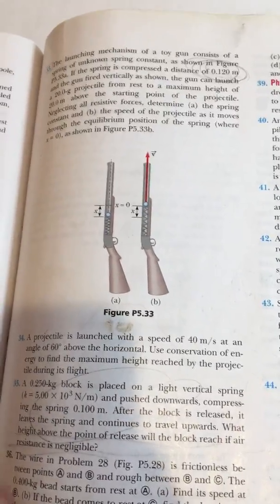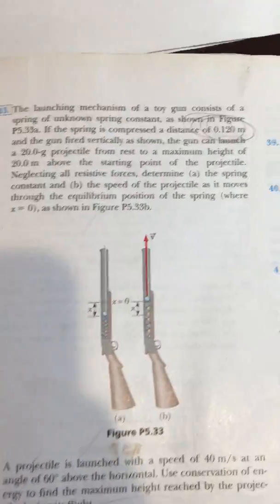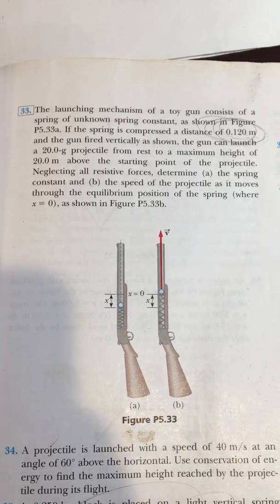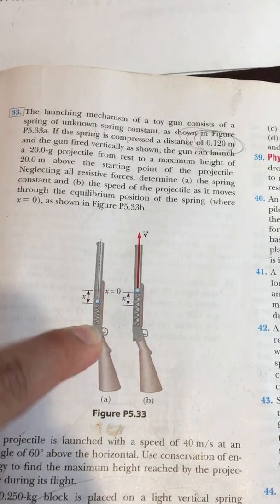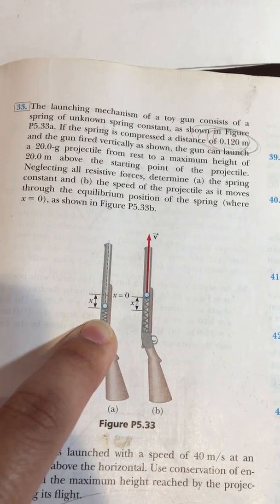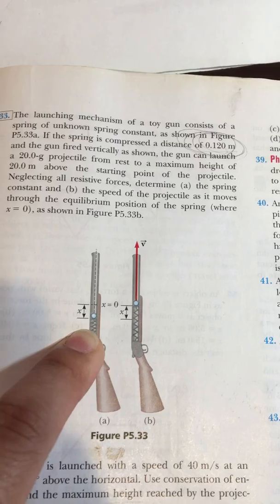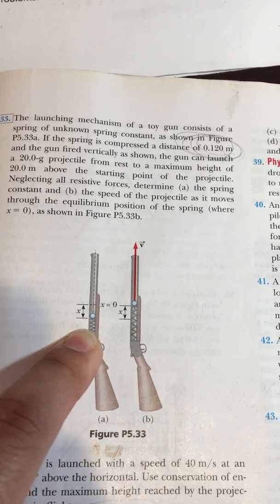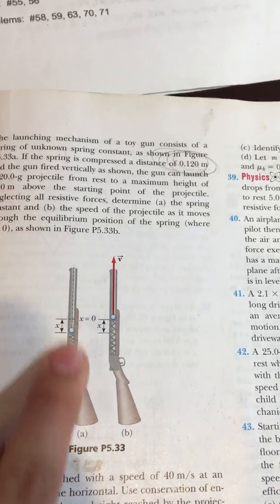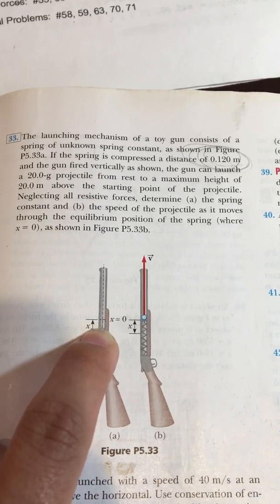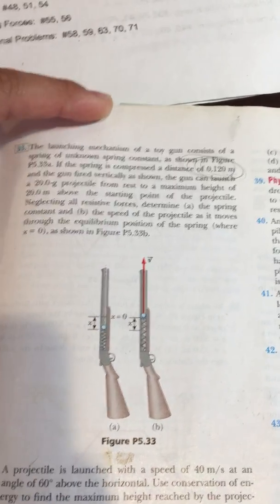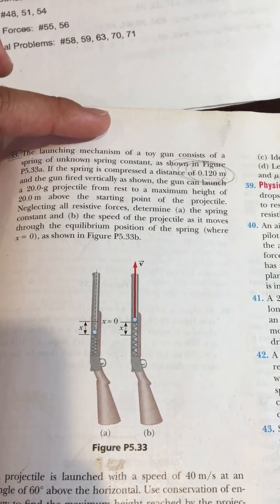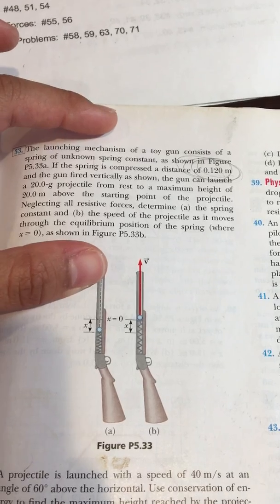I'll be doing number 33. So it says that when the spring is compressed in the gun, like when you're pressing it down, the distance is 0.120 meters, and the gun is fired vertically, so it's just pointing upwards, and it can launch the bullet, which is 20.0 grams, to a maximum height of, it goes all the way over here, 20.0 meters above the starting point. And then it wants to find the spring constant.